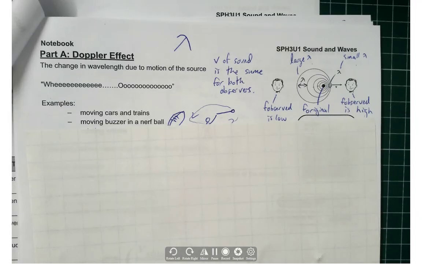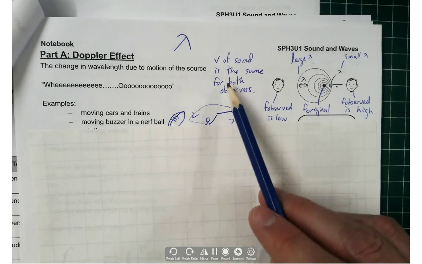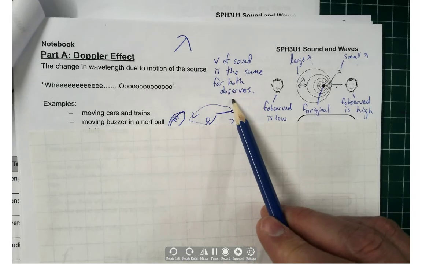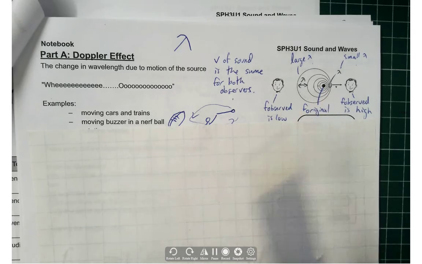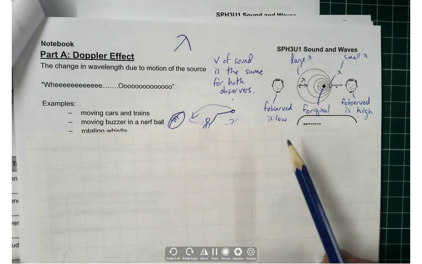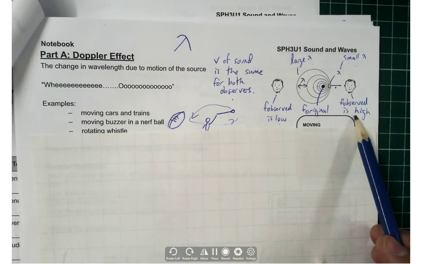And I really do suggest that you look at the simulation for this as linked online to make sure that you get a visual for what's happening as the video plays, as this animation happens. So the speed of sound is the same for both observers, but the wave fronts are spaced out. And as a result, this observer observes a low frequency. The f observed is low. For this observer, the observed frequency is high.